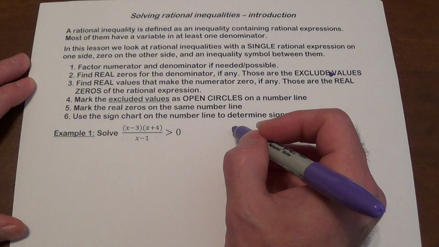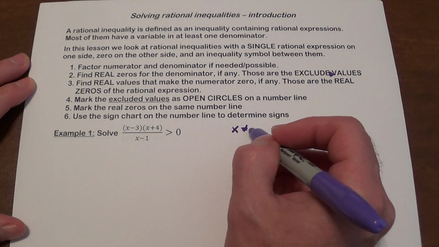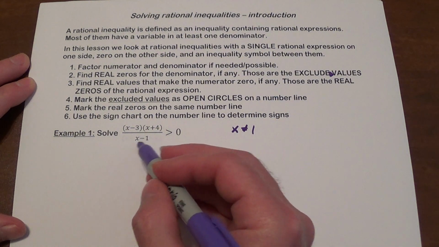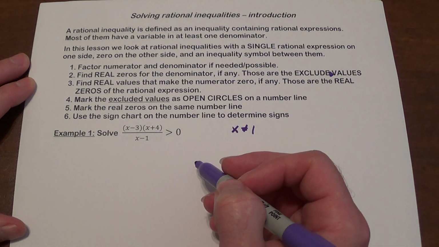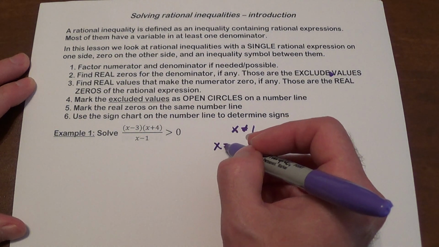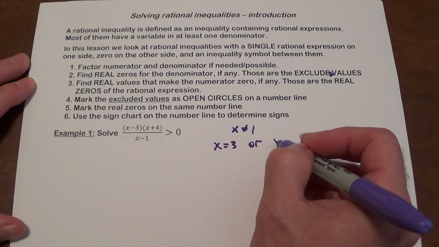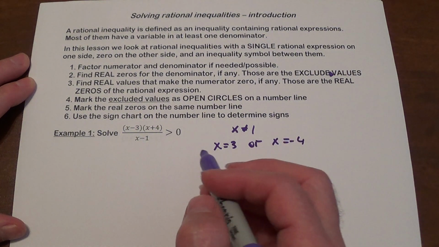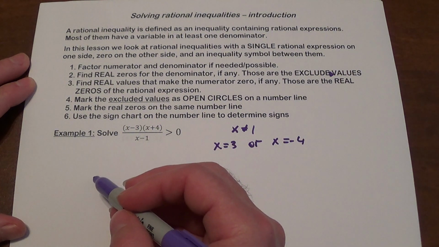So what do we have? Our excluded value here is going to be x does not equal 1. That comes from the denominator. What values make the numerator equal 0? So the numerator is going to be 0 when x equals 3 or when x equals -4. So all three numbers we're going to plot on the number line.